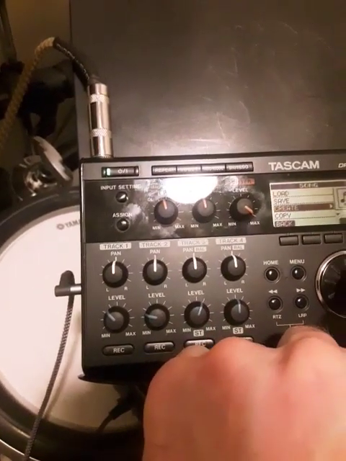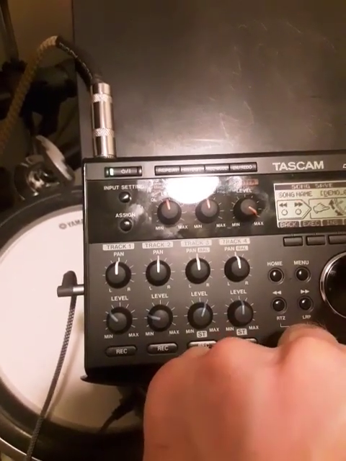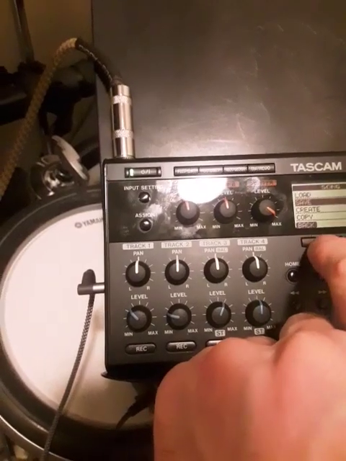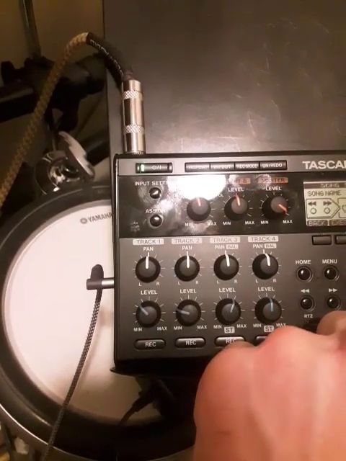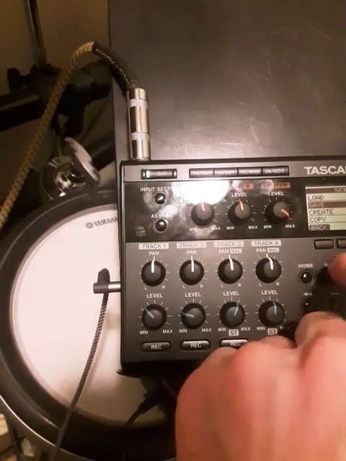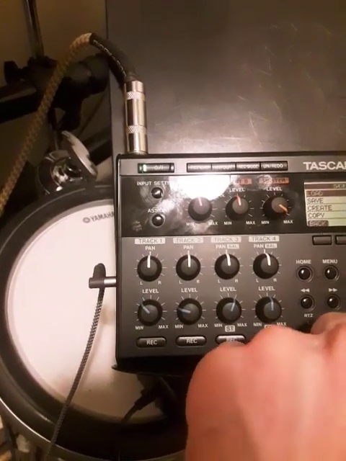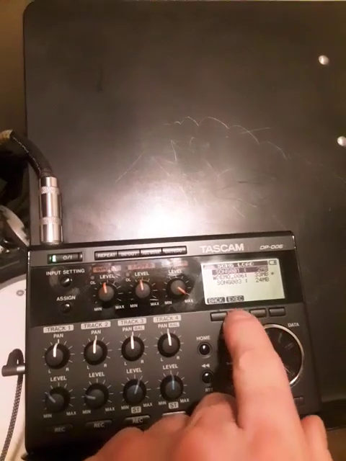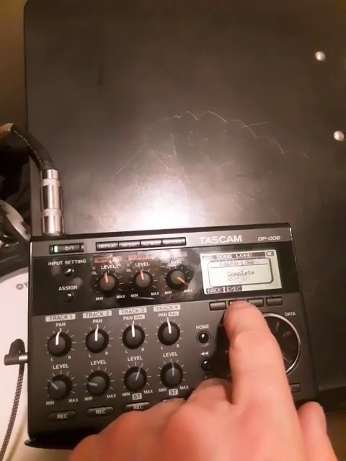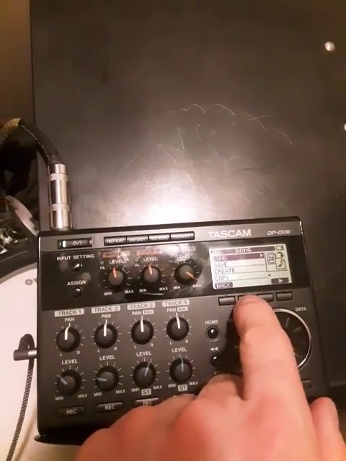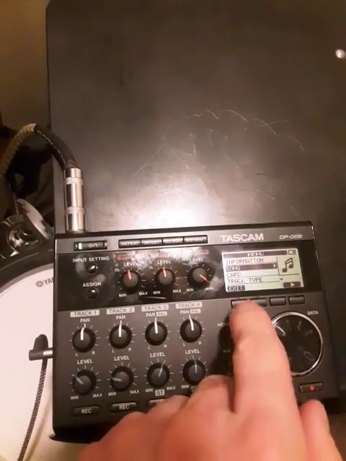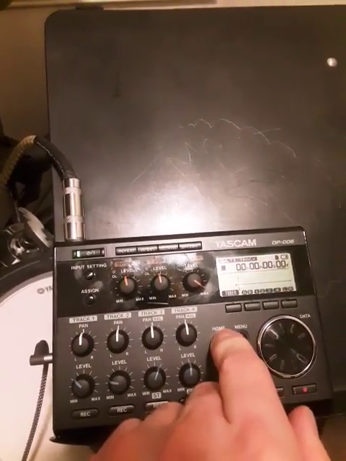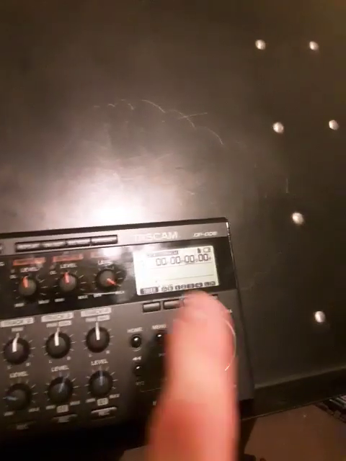And so if you want to use maybe that first song, press exec. Here we go, load. Say we want to load song 1. So now you press exec. That'll read the song. Now you go back, and you could record on this. This is the track 1.